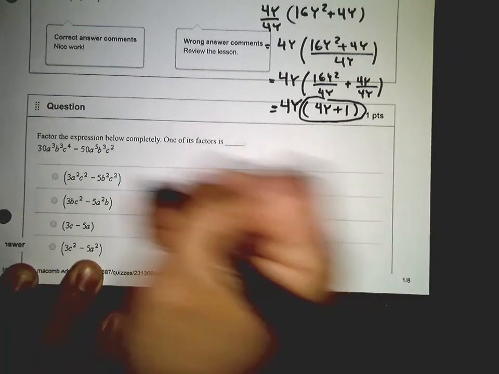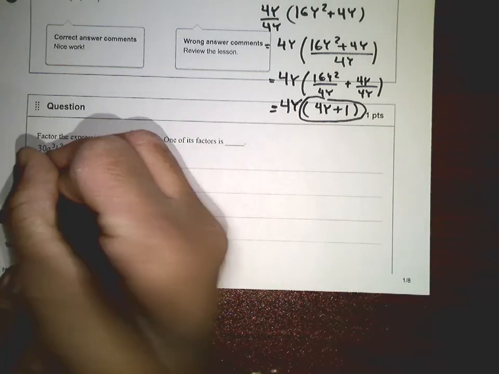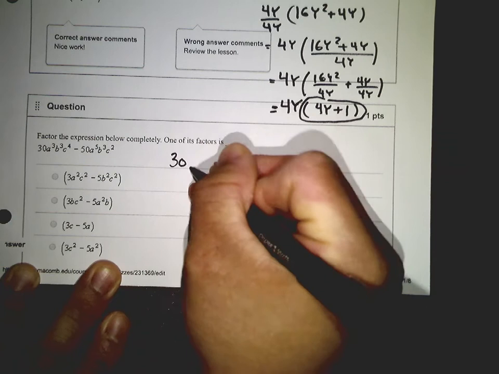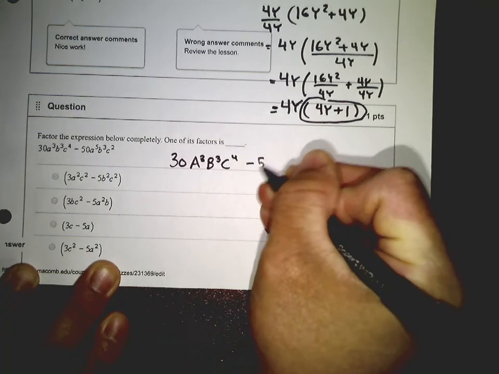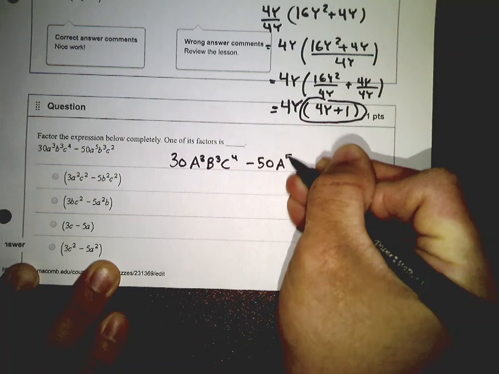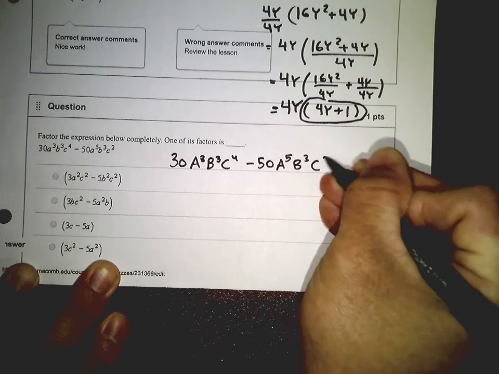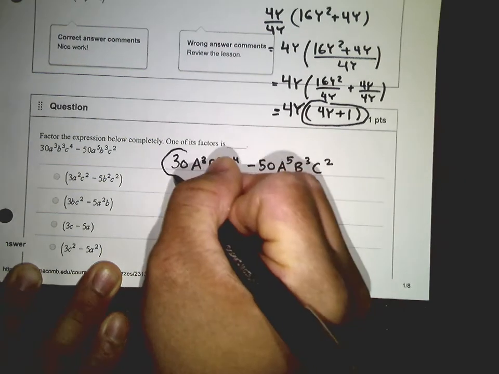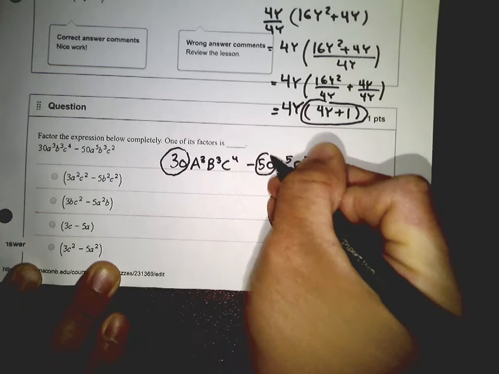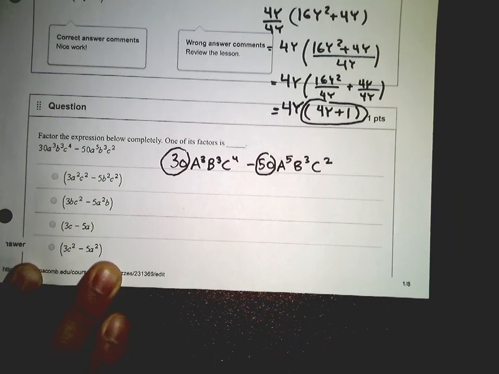So let's try again. We have 30a cubed b cubed c to the fourth minus 50a to the fifth b to the third c squared. Again I want the greatest common factor, the largest number that goes into the coefficients first, the 30 and the 50.